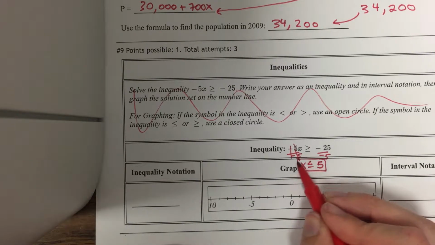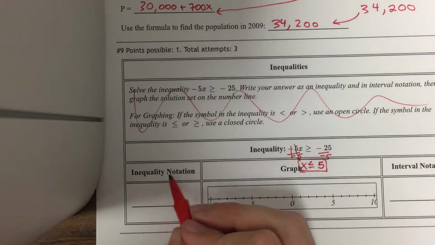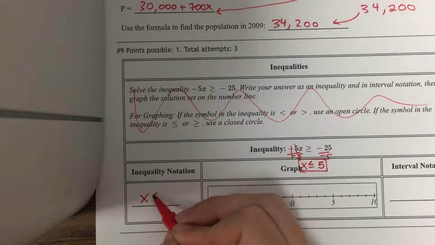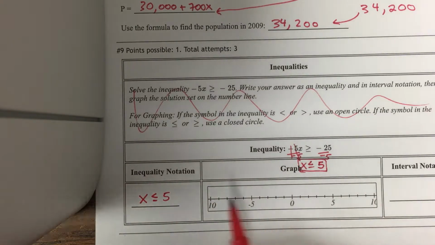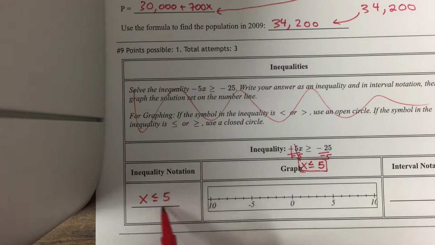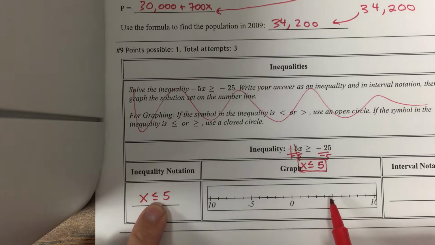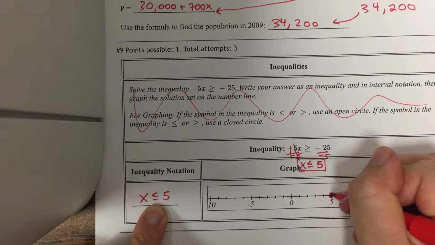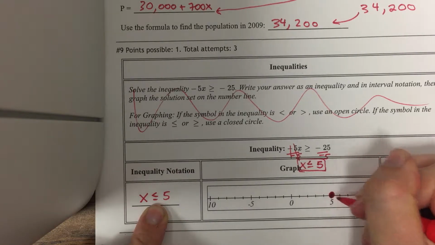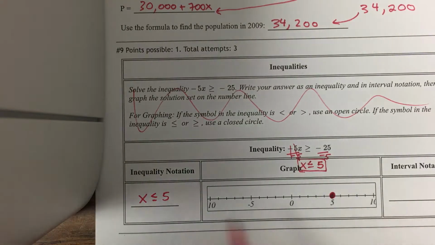This is my inequality. So that's inequality notation. Now, I know that I have to have a dot on 5, and I have to choose, is it open or closed based off of this sign. When it says equal to, that means I have to have a closed dot because 5 is included.